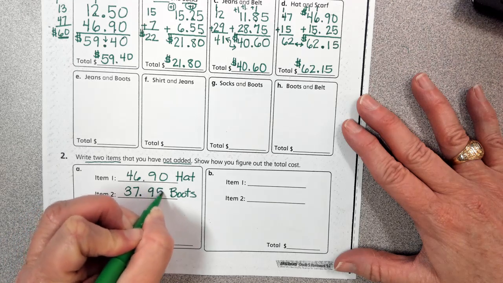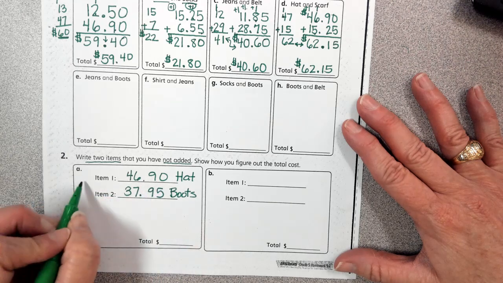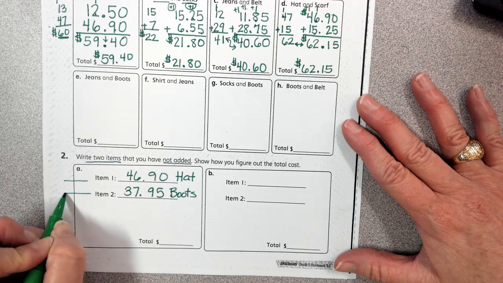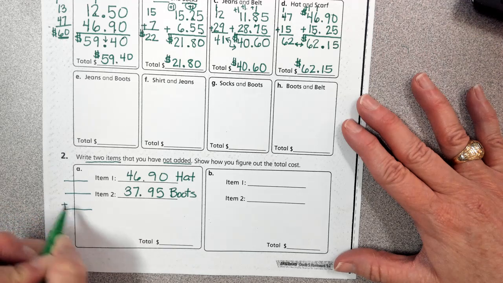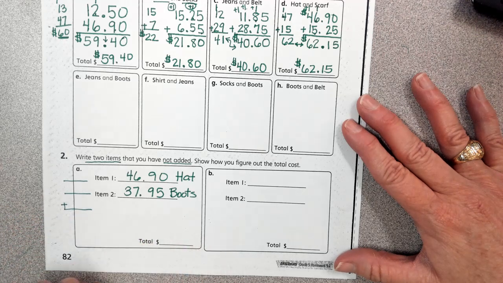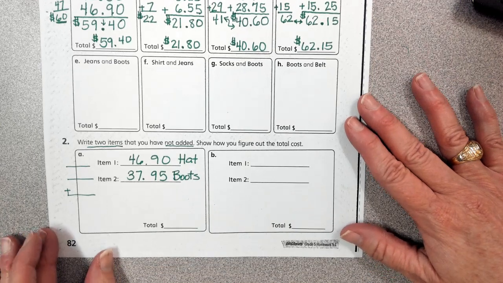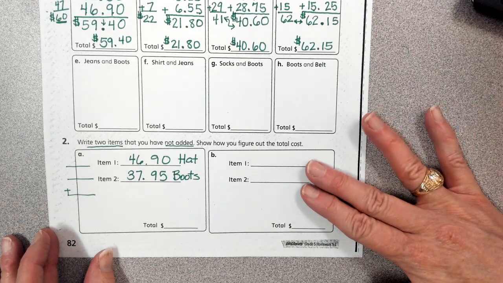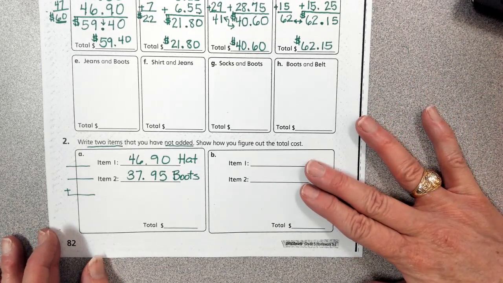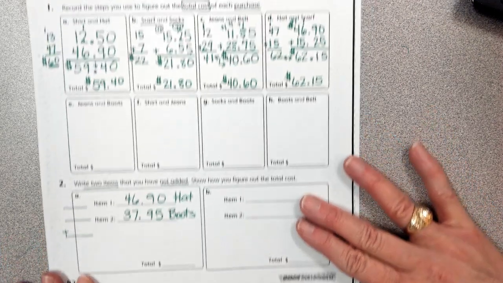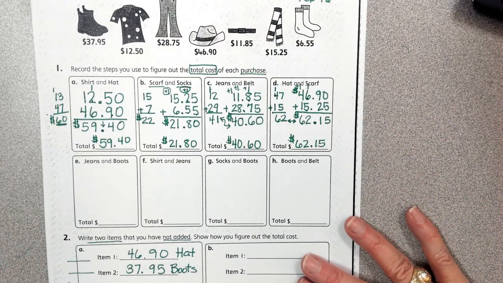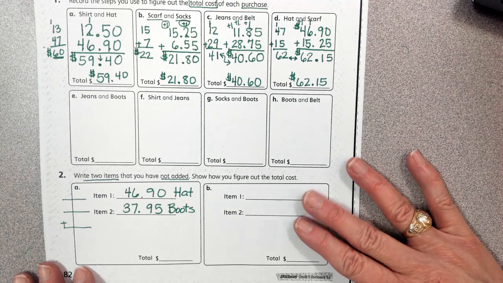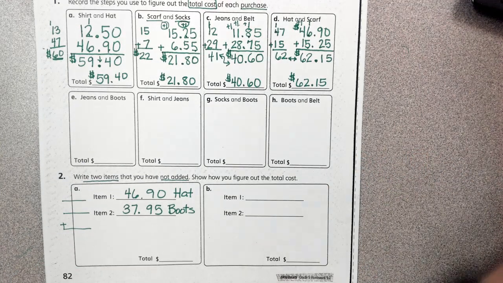So on your own, I want you to give me a quick estimate of those 2 numbers and find me a total, and then find out the real total and see if you are close. And then go ahead and find on your own an example for B. You pick 2 items that you haven't used and find your estimate and your total. All right, happy solving.